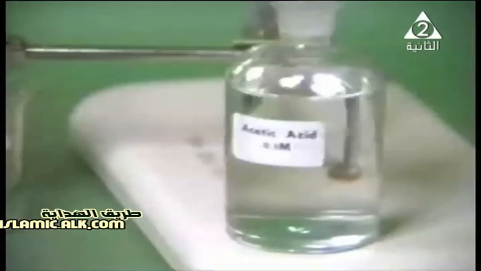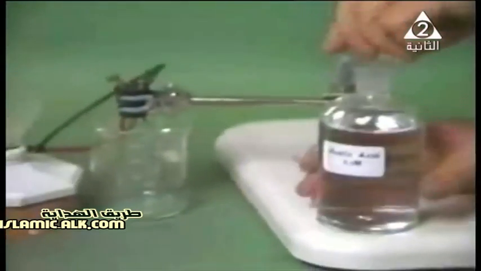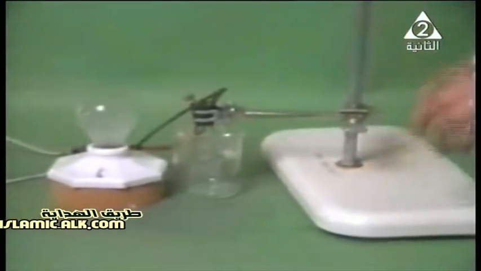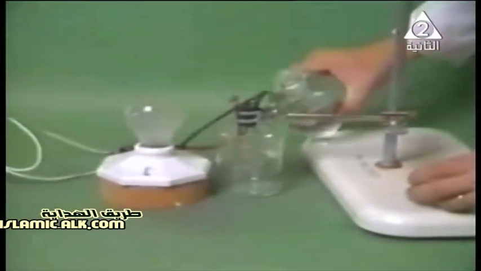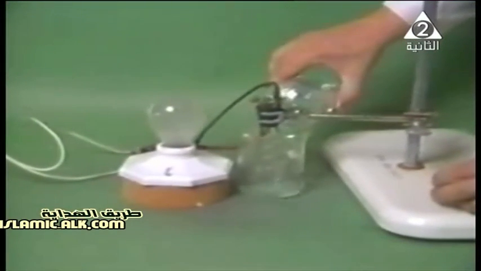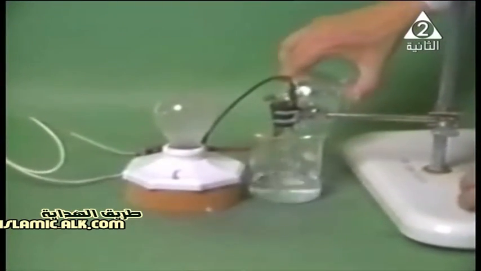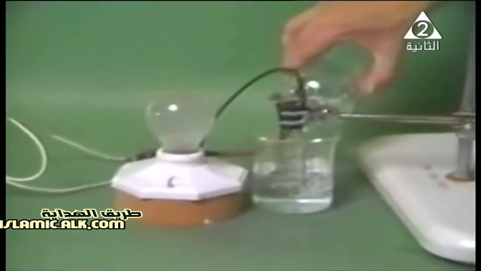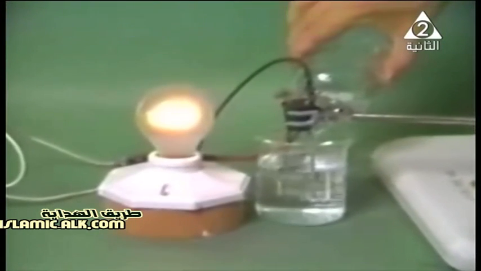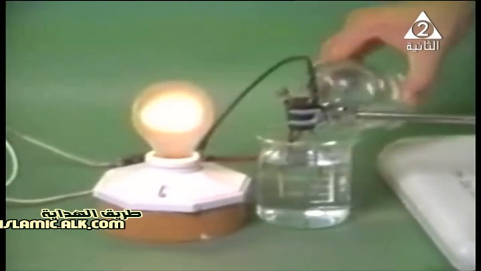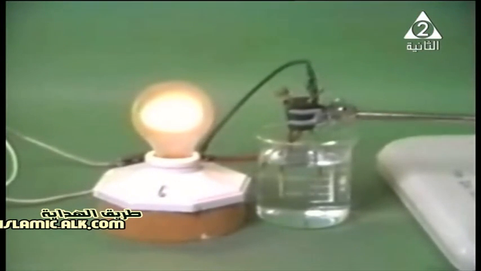Now, my dear student, if we put acetic acid in the beaker, we find that the lamp does not light brightly like the hydrochloric acid. Why? Because acetic acid is a weak electrolyte and partially ionized in water, so the lamp does not light brightly like hydrochloric acid. So it is a weak electrolyte.